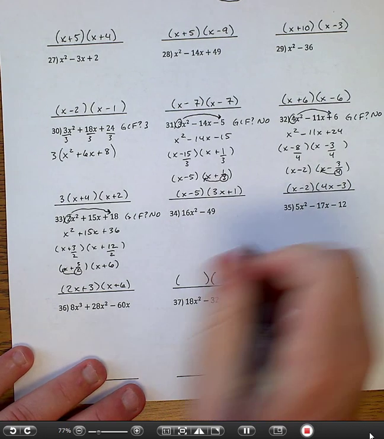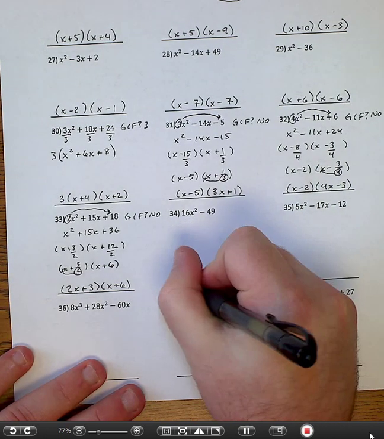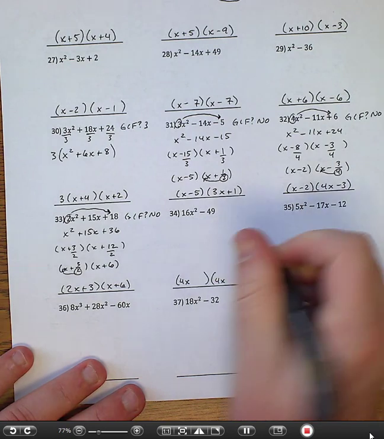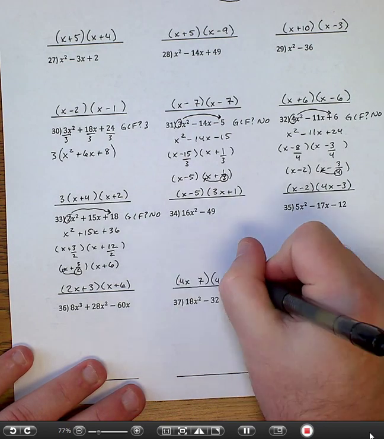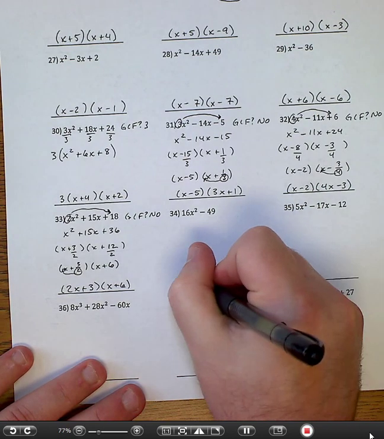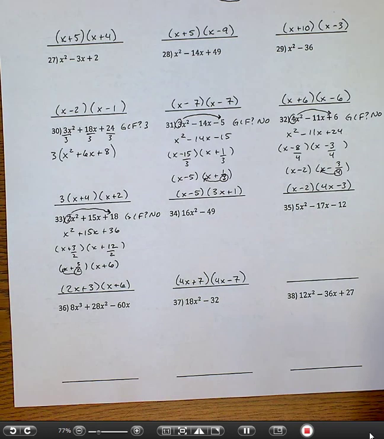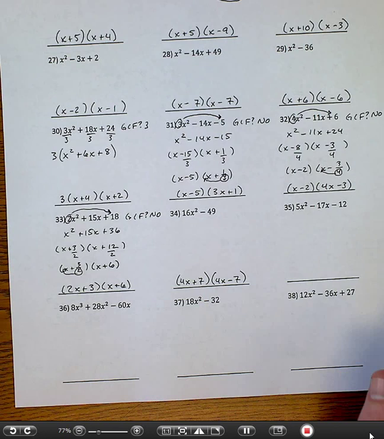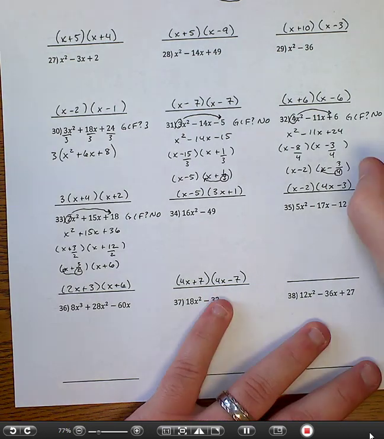What times what gives me 16? 4x and 4x. What times what gives me 49? 7 and 7. One has to be positive, one has to be negative, because the middle term has to cancel. The only way for that to happen is if one's positive, one's negative. Number 35, GCF is not here.